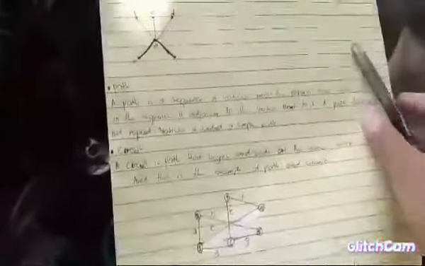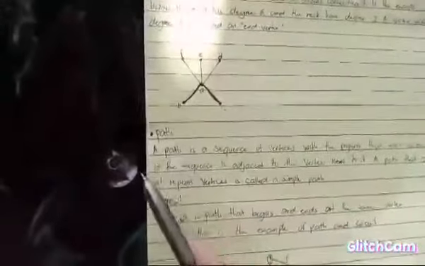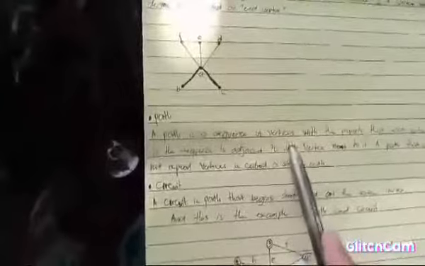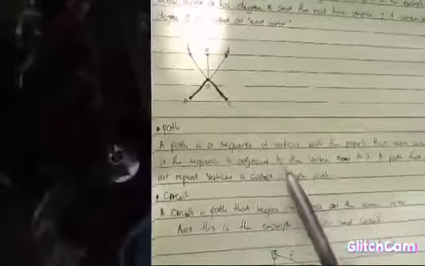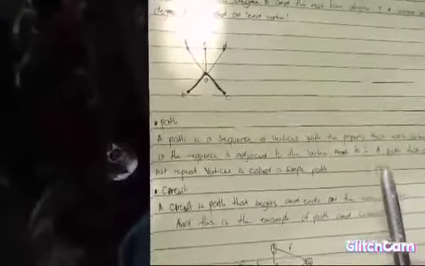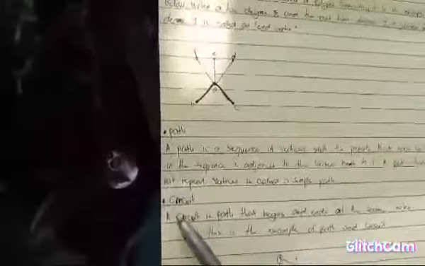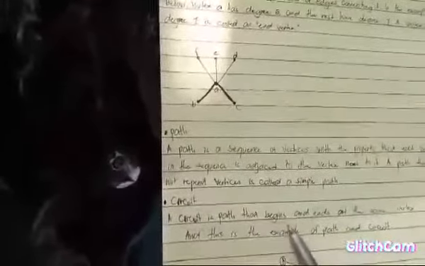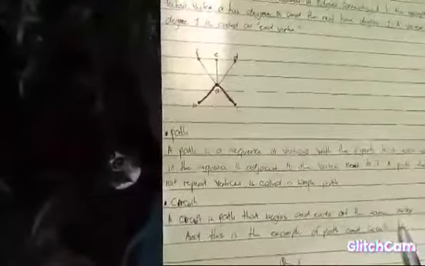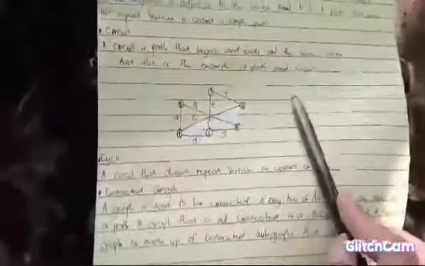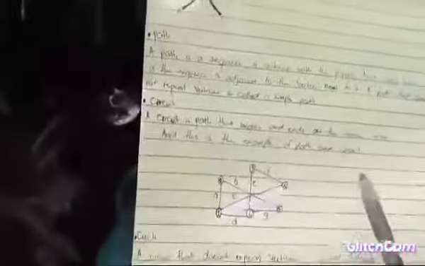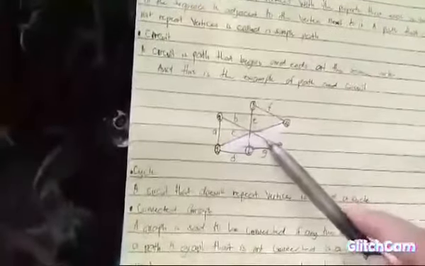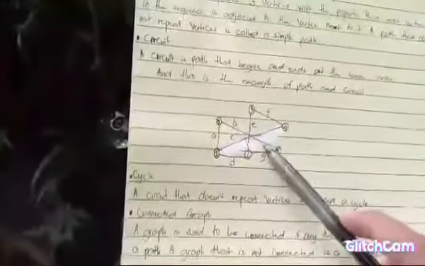So let's proceed to the next. Path. A path is a sequence of vertices with the property that each vertex in the sequence is adjacent to the next vertex next to it. A path that does not repeat vertices is called a simple path. Next is circuit. A circuit is a path that begins and ends at the same vertex. And this is the example of path and circuit.